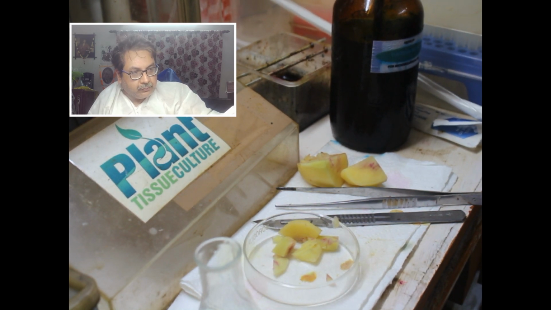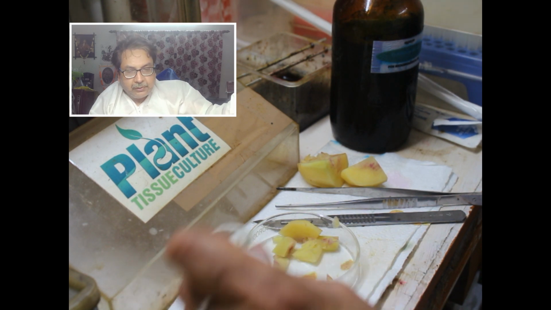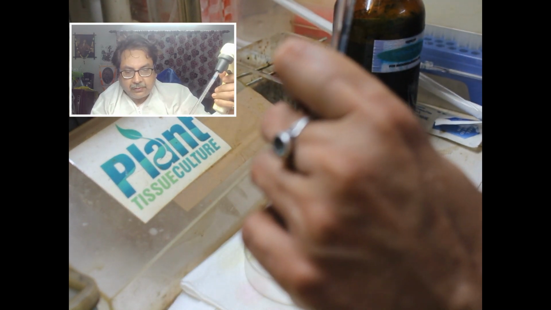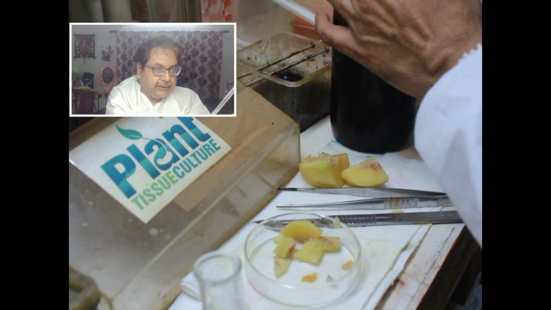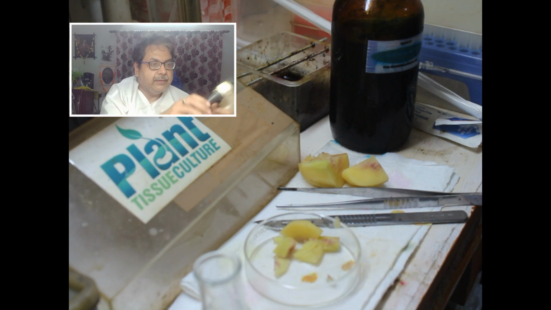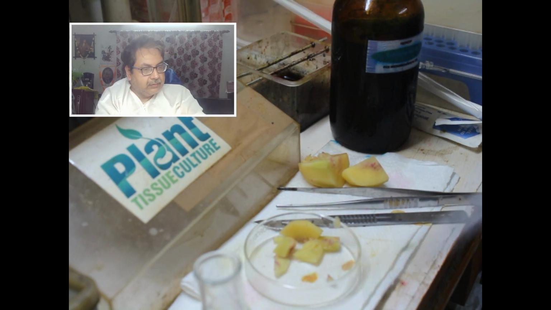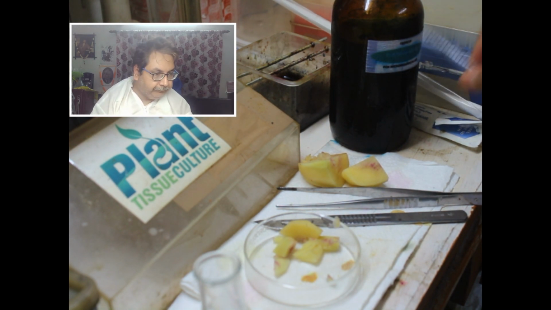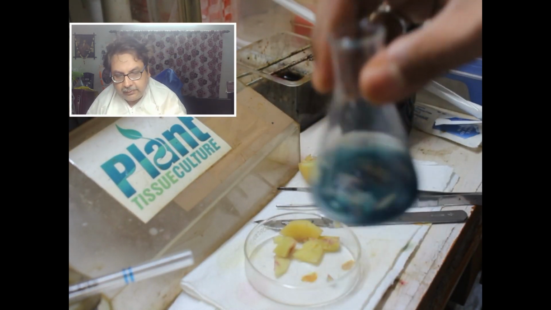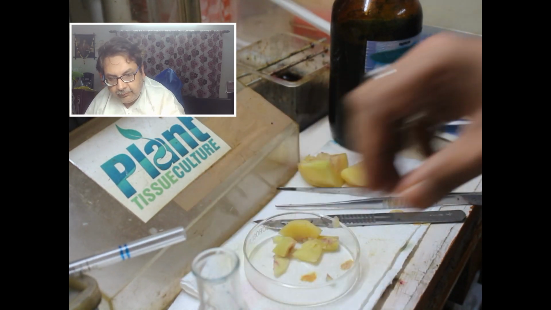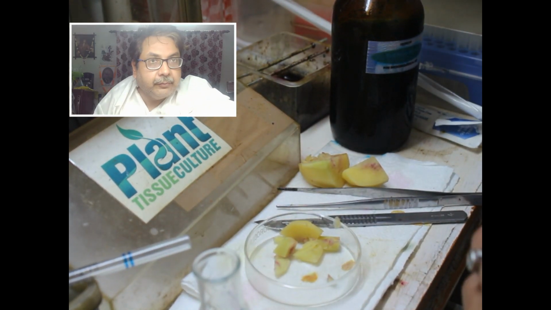So we are going to take, and this is enough. So the medium is taken, and the flask is ready for putting it into the incubator.